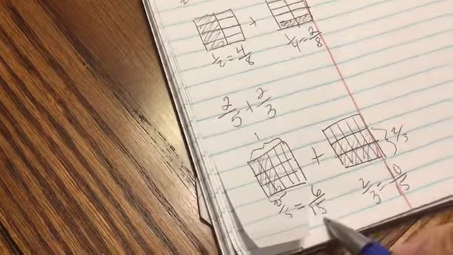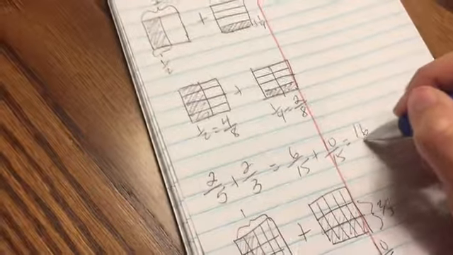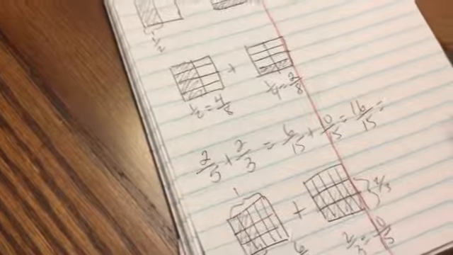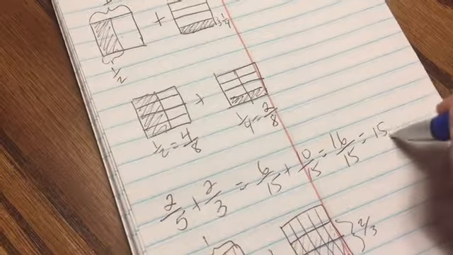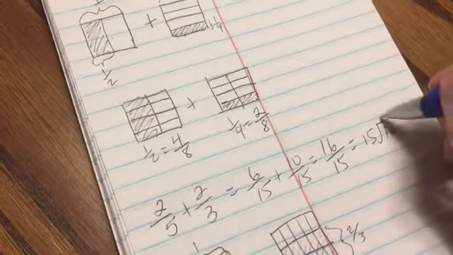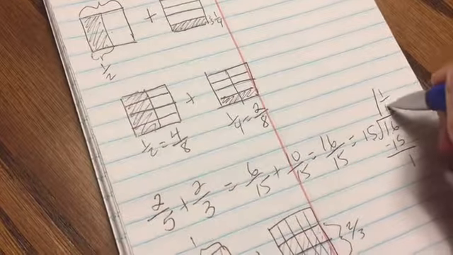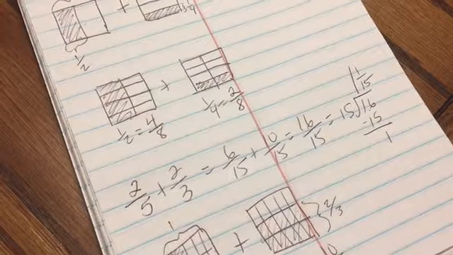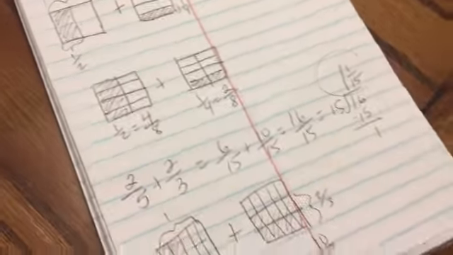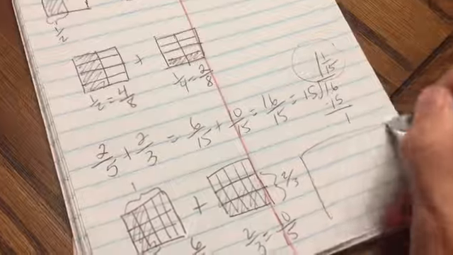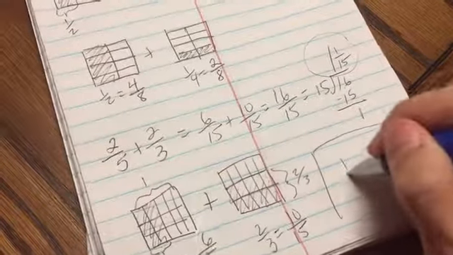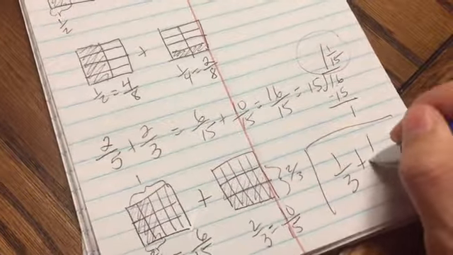So now I have 6 15ths plus 10 15ths gives me 16 15ths. And when we rename that, 15 goes into 16 once, with 1 15th left over. All right. So if you have the students practice this problem, 1/3 plus 1/2.